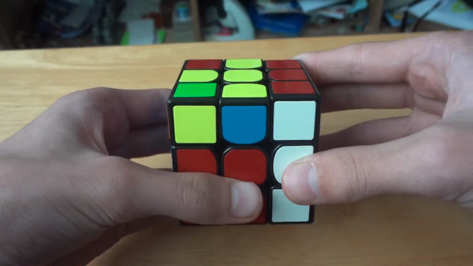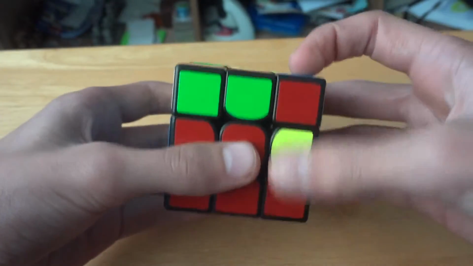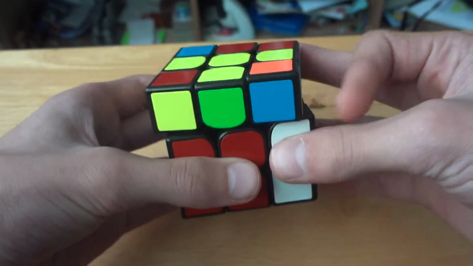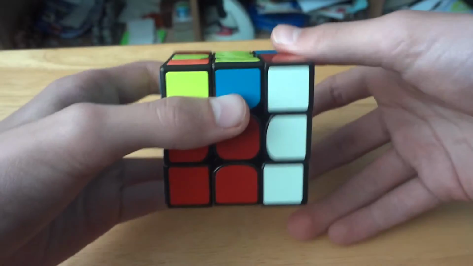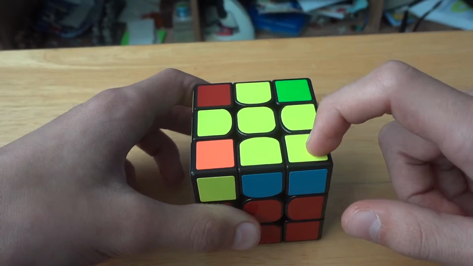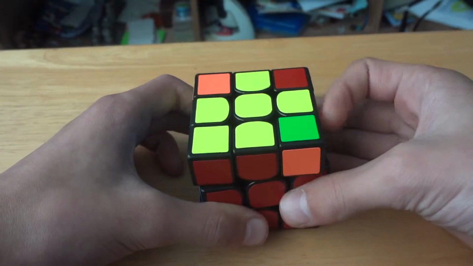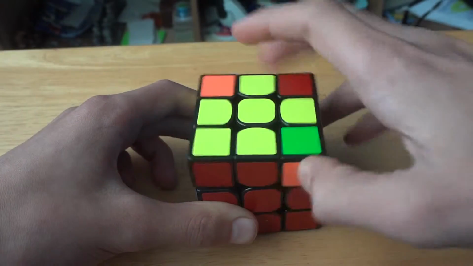R, U, R prime, U, R, twist the top twice, so U2, and then R prime. And then you move on to having one left, and then you can rotate the top face to get it into the position that we need.